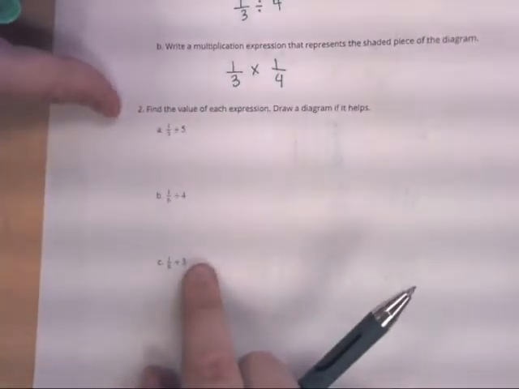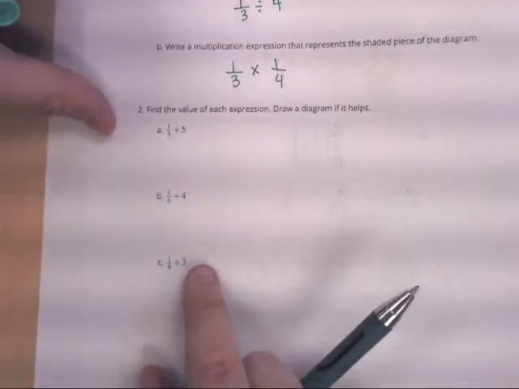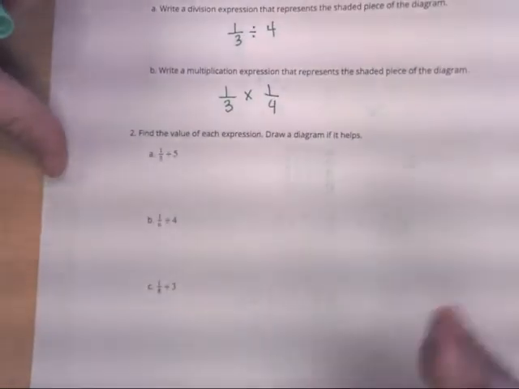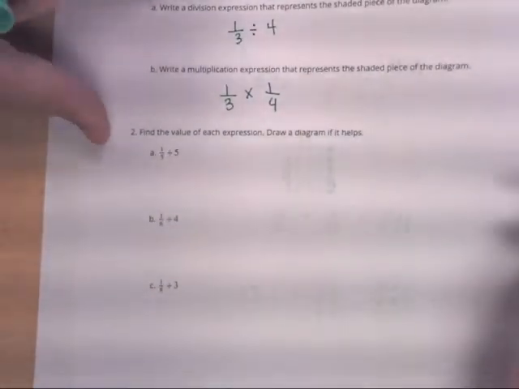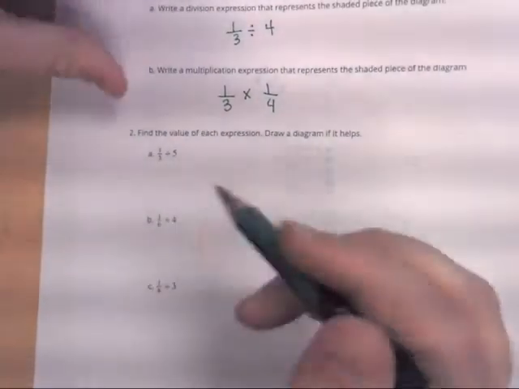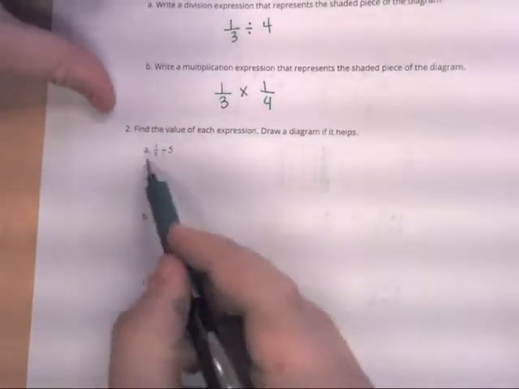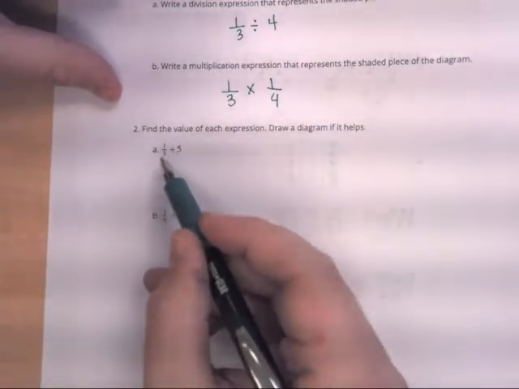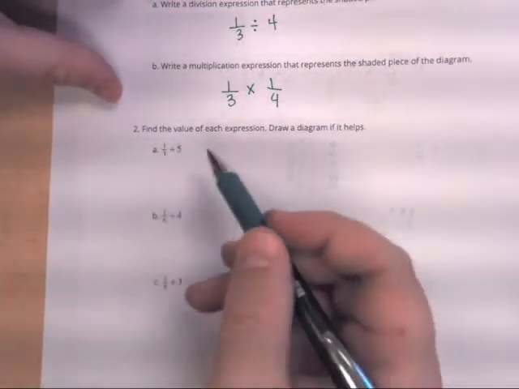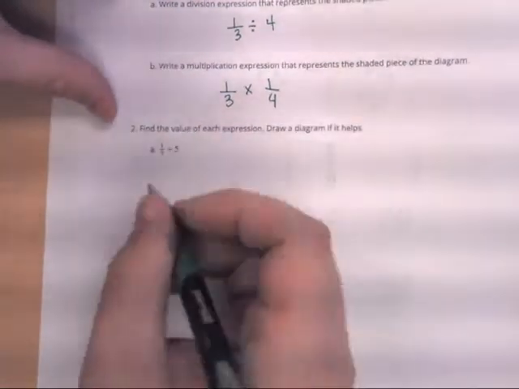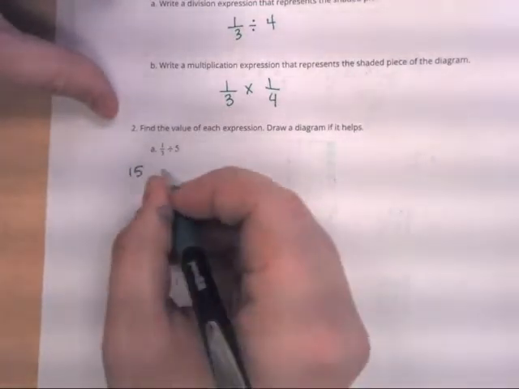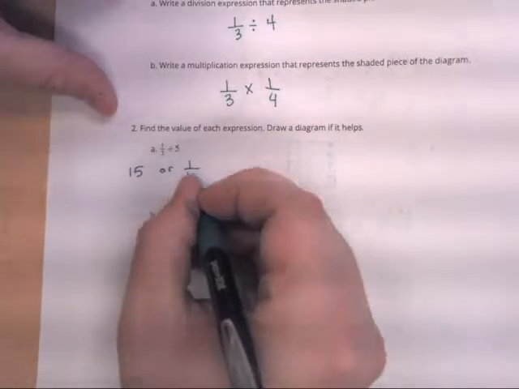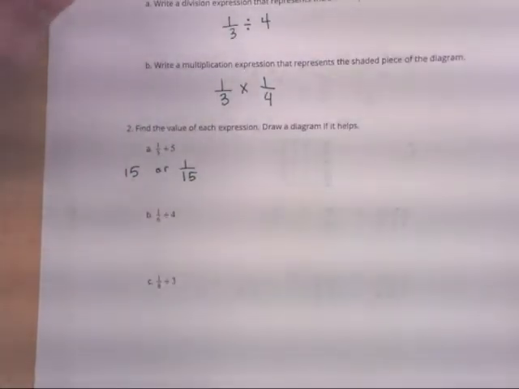The next 3 questions are simple computation problems, and in each we're dividing a fraction by a whole number. Many students are aware that the answer can be found by multiplying the whole number by the denominator, but often struggle to determine whether the answer in this case would be 15 or 1/15.